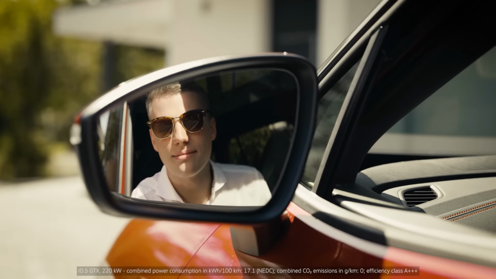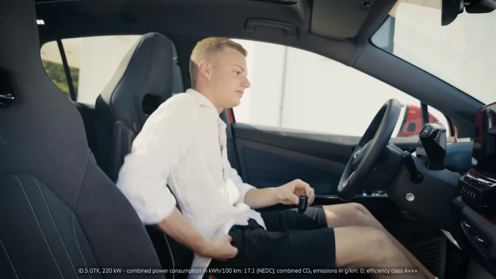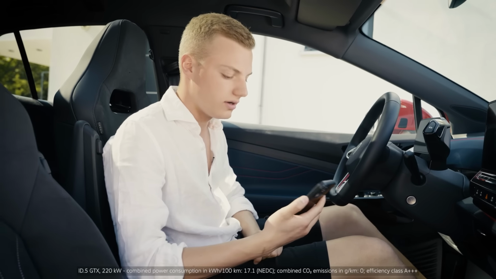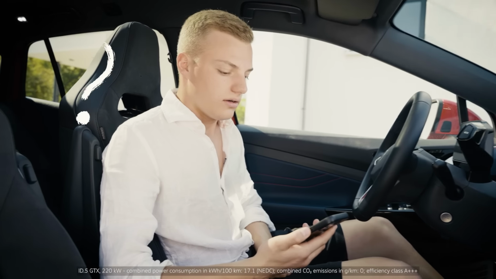I want to connect my phone into my new ID.5 GTX. But how do I do that? And now I'm going to connect you to my car. But how? This is your human service guide speaking.